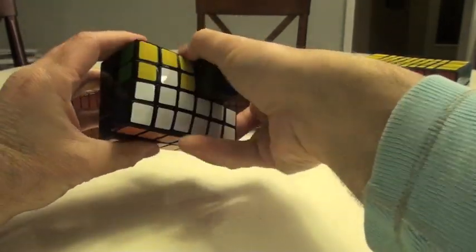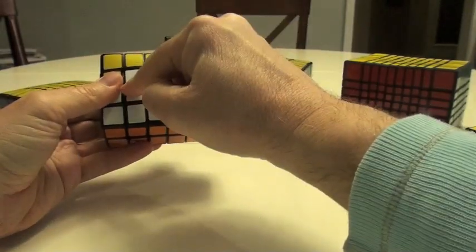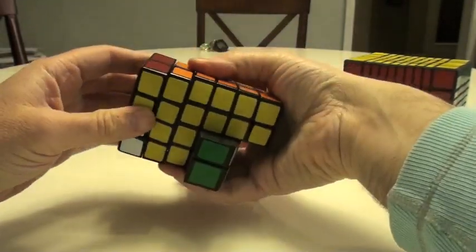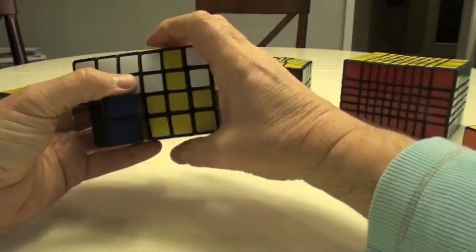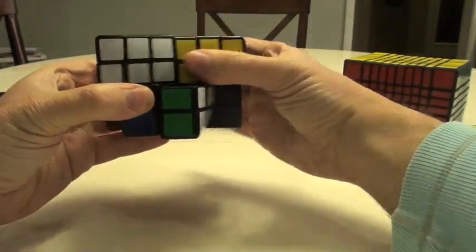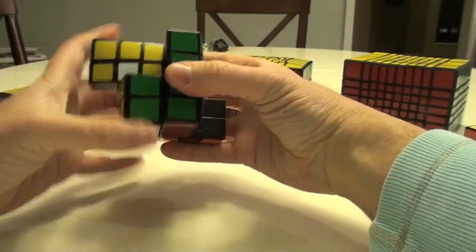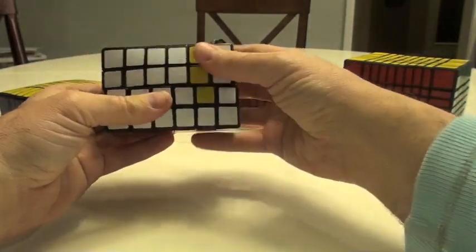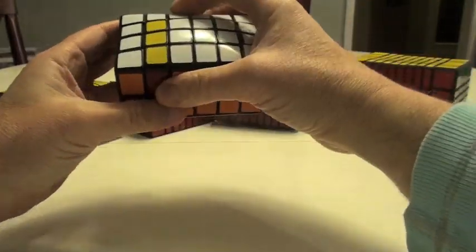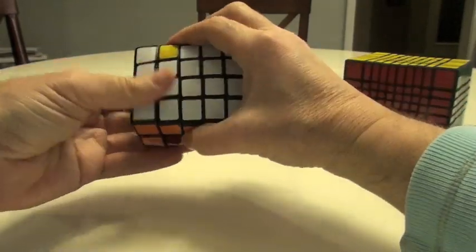Then we do a 2F, bring this up, remember our layer, to a 2L, and then another 2F. Then finish it up with a 2R, UI, 2L, U, 2R, UI, 2L, U, do a 2F, and a 2L.